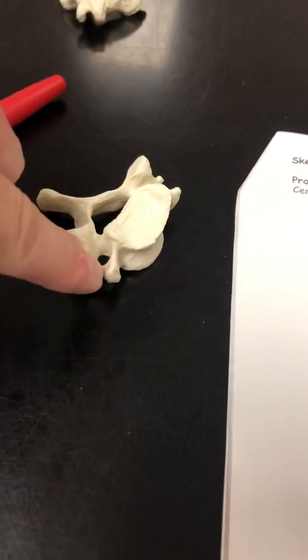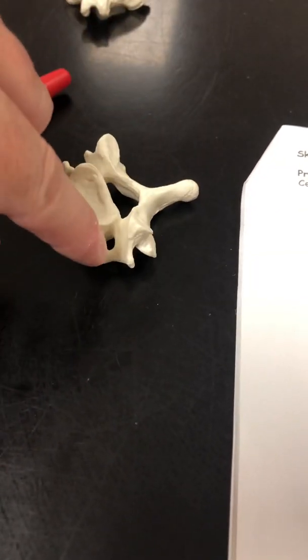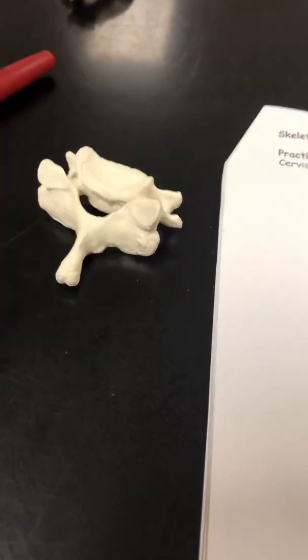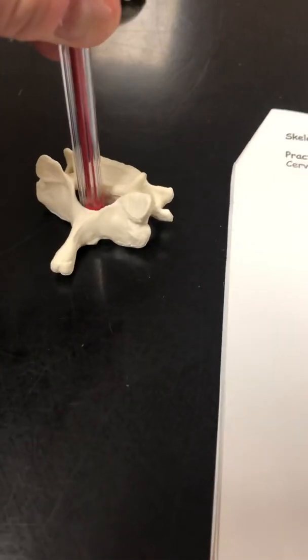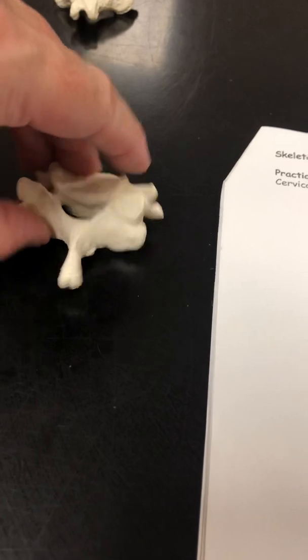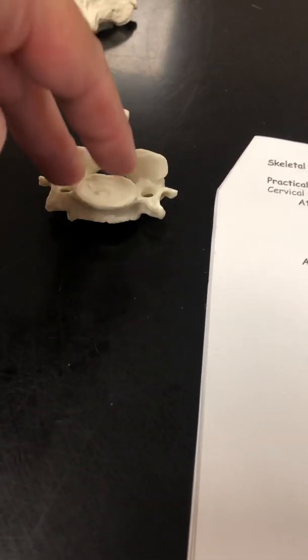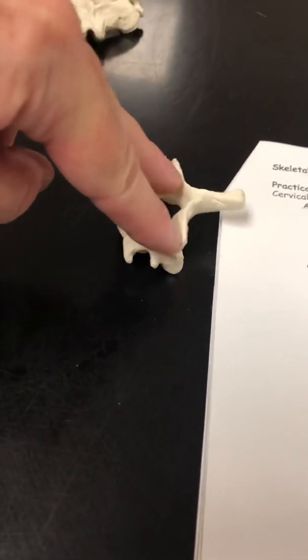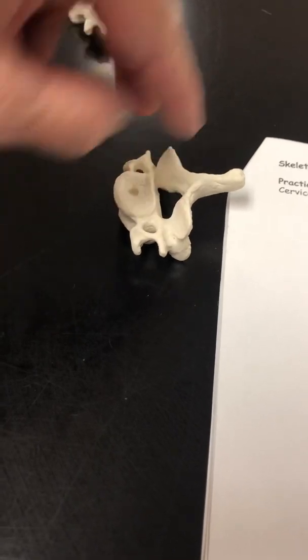Transverse foramen. One here, one here. Vertebral foramen. The pen is going through it. And of course, if I look on the underside, these two flat surfaces here are the inferior articulating facets that are going to articulate with the vertebra underneath it. Okay, so those are cervical.